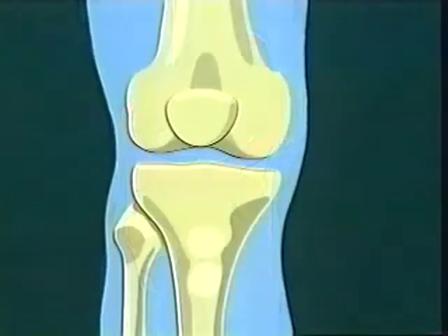Outside this sac, the joint is enclosed in a fibrous capsule, which is reinforced medially and laterally by collateral ligaments. On the lateral side is a cord-like fibular collateral ligament. This joins the lateral condyle of the femur to the head of the fibula. It is separate from the fibrous capsule of the joint.